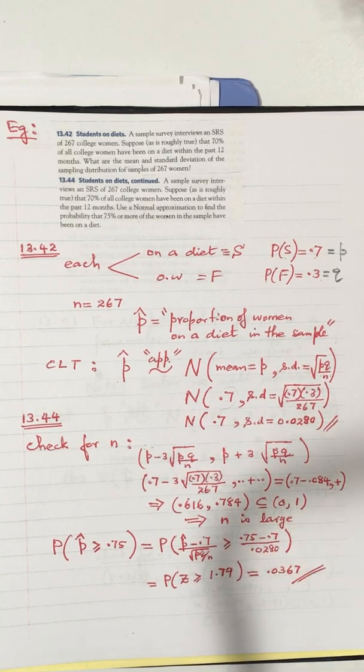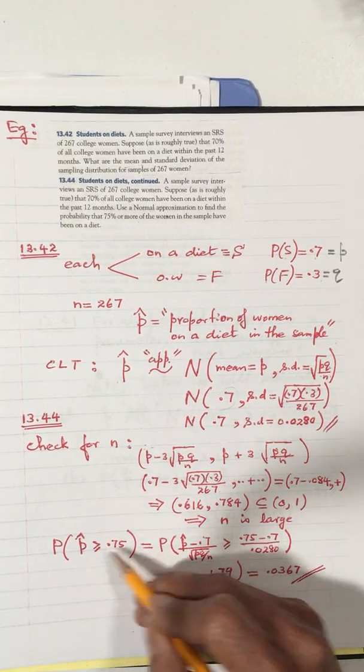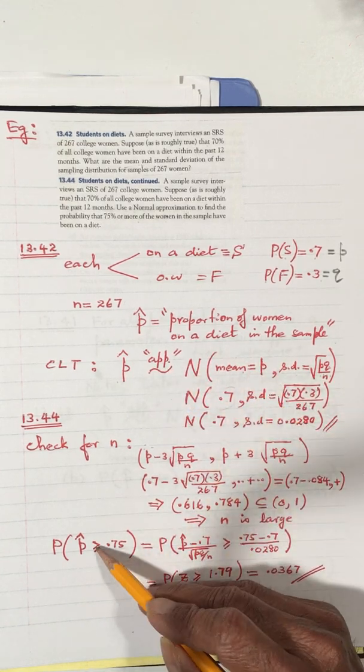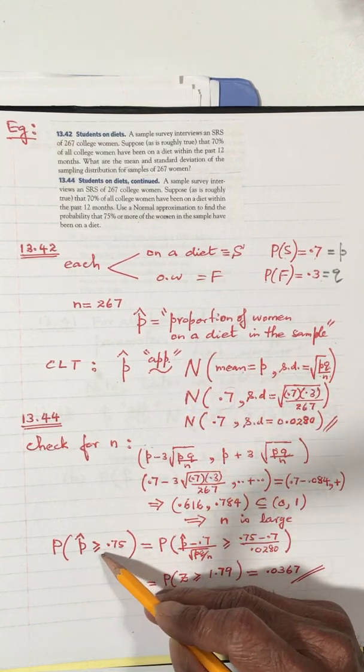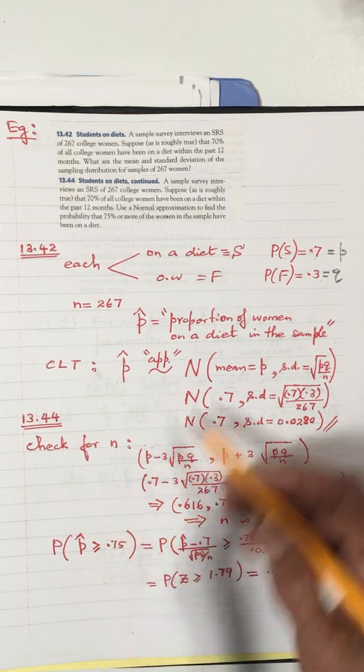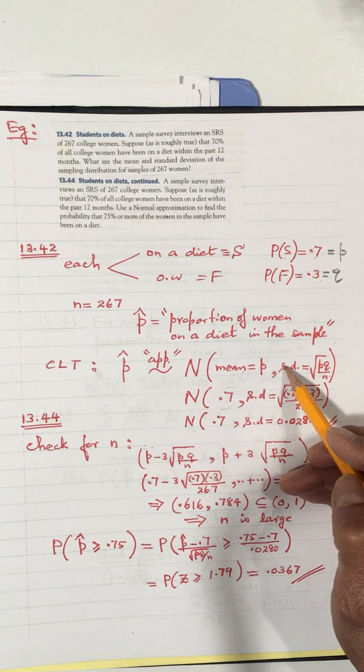So this n is large. So here now we need to figure out this probability. So now this is a normal. Since this is greater than or equal, this equal sign really has nothing to do with that, because we are going to use a continuous curve.